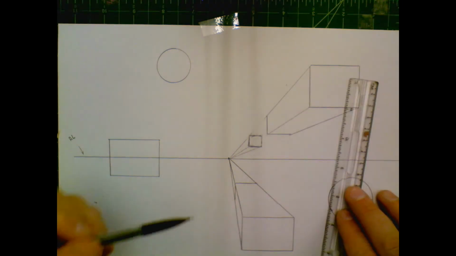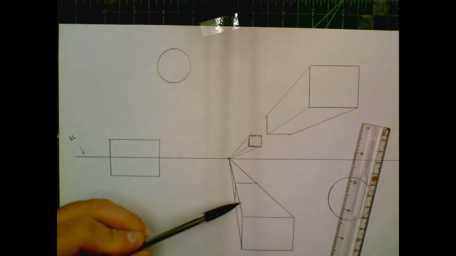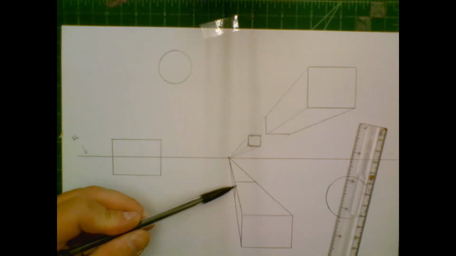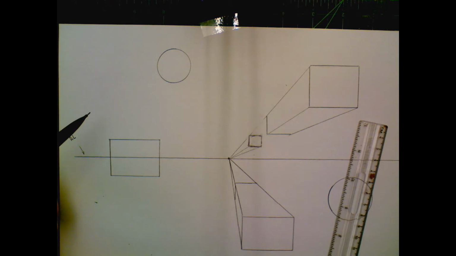Now, when these are really thin like this is where people really tend to mess up, because it feels wrong putting that really skinny line inside that skinny shape. You just have to trust it.